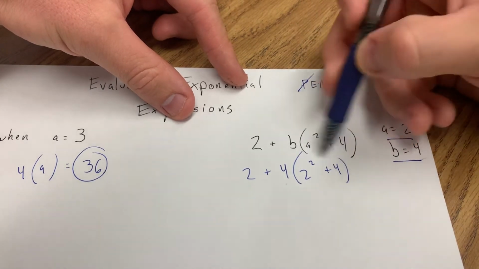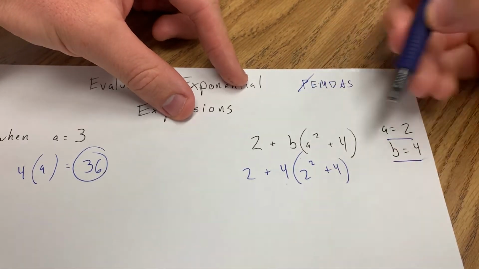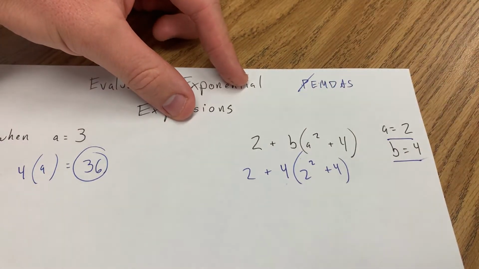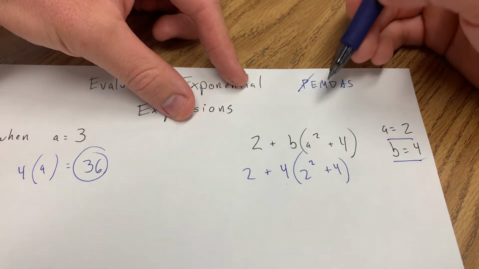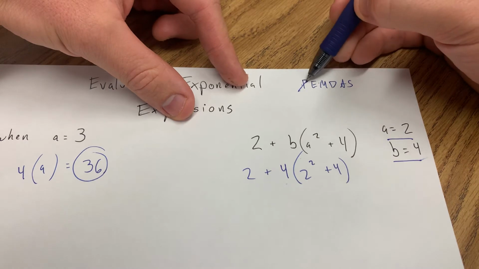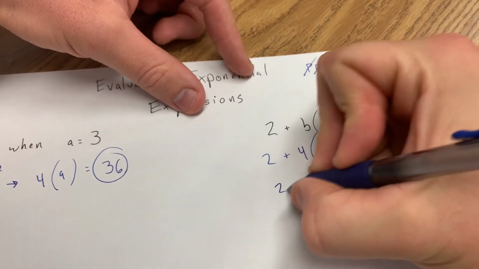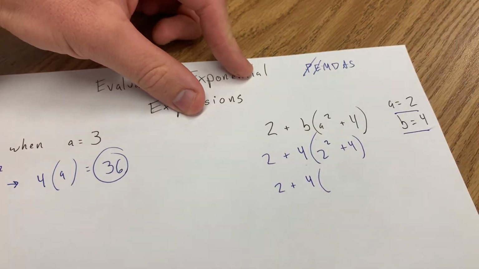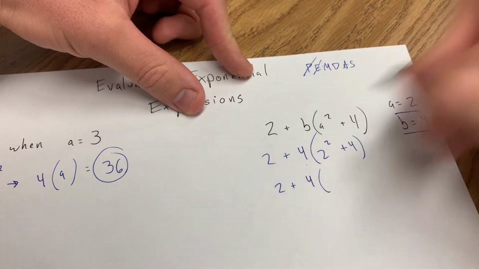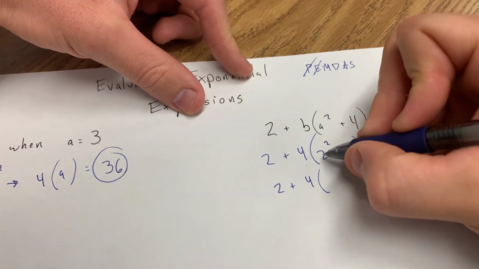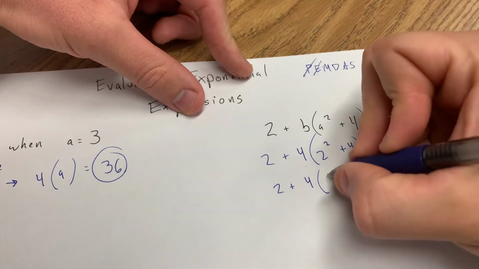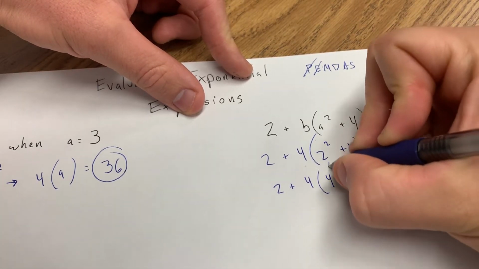Parentheses first. All right, I have a lot to do in the parentheses. In fact, I have 2 things to do. I have an exponent and I also have addition. So of those, what is supposed to go first in the order of operations? Look back up here. Oh, well, no parentheses inside the parentheses. So exponents now. Let's get those taken care of. So I'm going to rewrite it with the exponents taken care of. So instead of 2 squared, which is 2 times 2, I'm going to write 4, because that's what that is equal to.